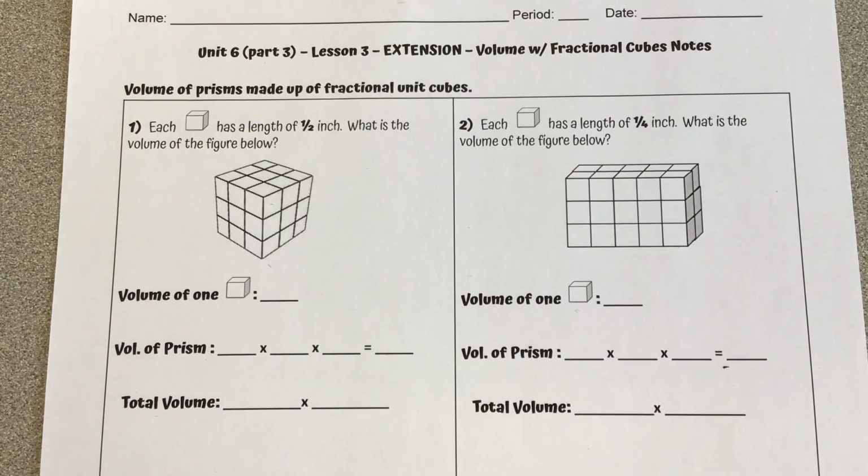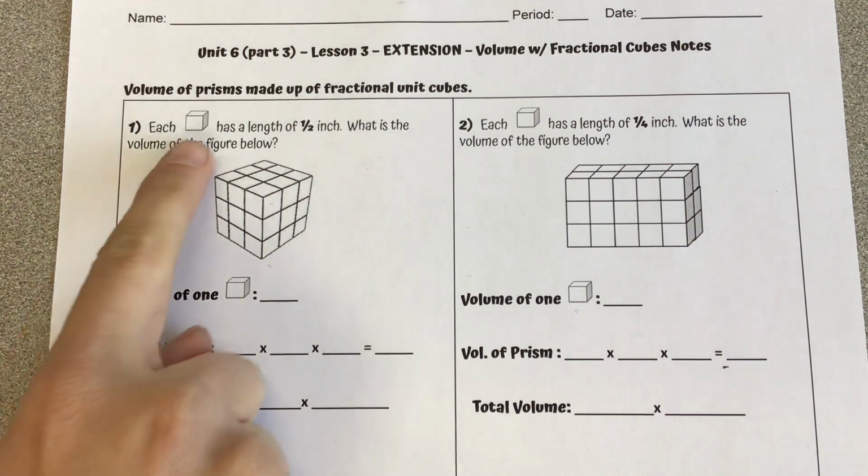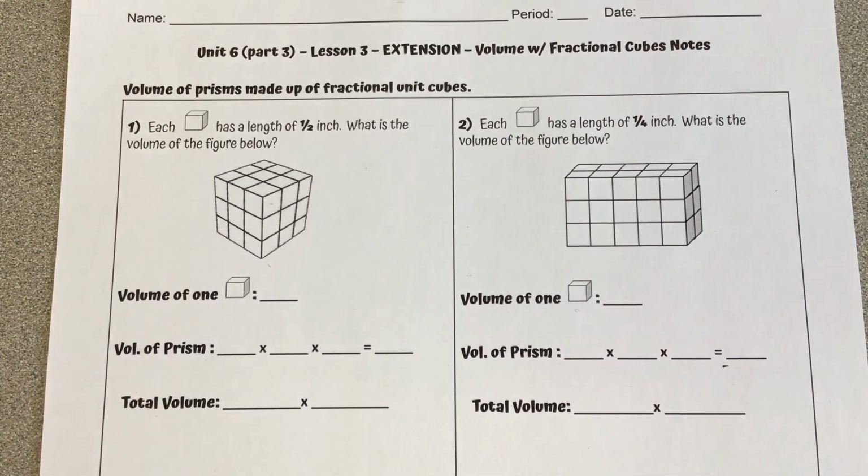All right, for this extension lesson, we are going to look at volume with fractional cubes. So taking those fraction problems a step further. Number one, each cube, so each little box within this, has a length of 1/2 inch. What is the volume of the figure below?